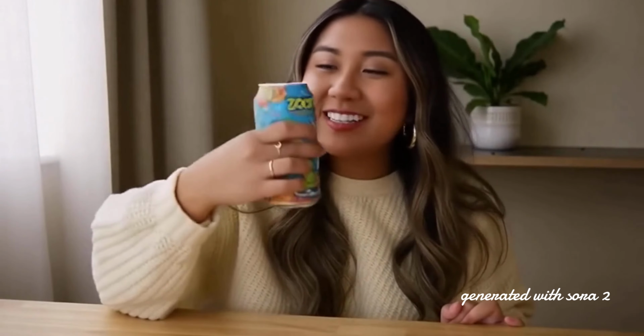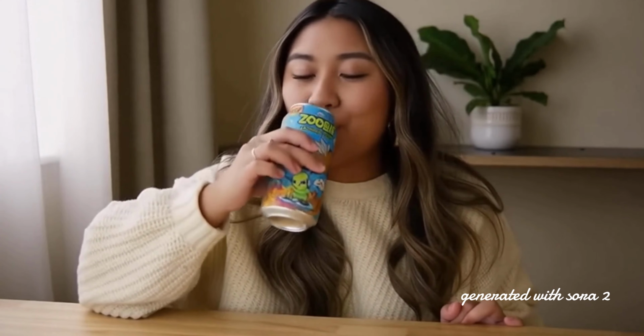Okay, I finally got my hands on the Zoobie drink. Let's try it. Wow, that is genuinely delicious. Look how fun this can is. Let's try it. Oh, wow, that is so good. It's super crisp, super bubbly, and the flavor is way bigger than I expected.